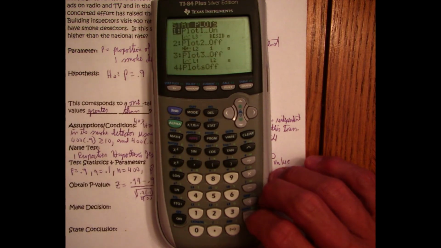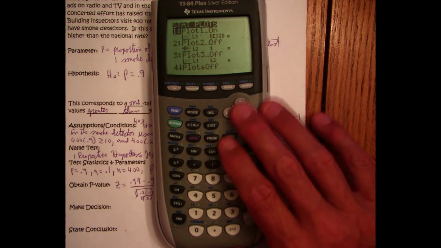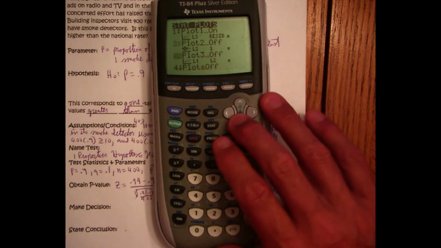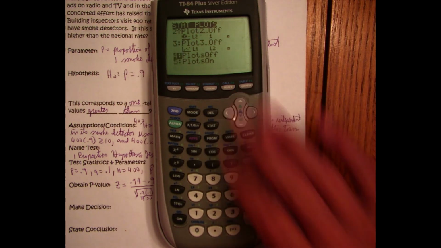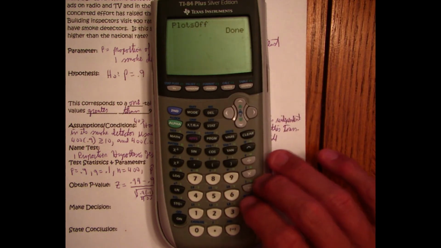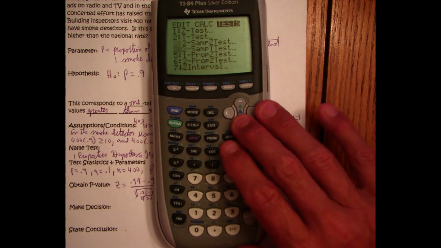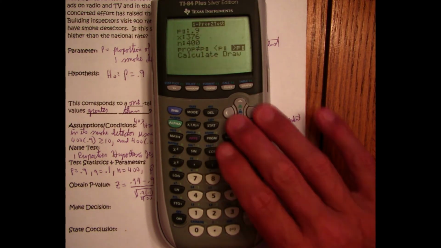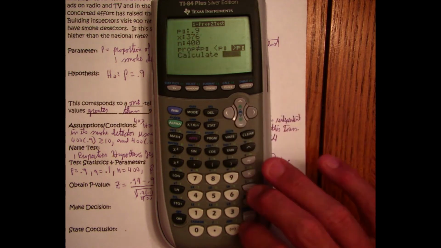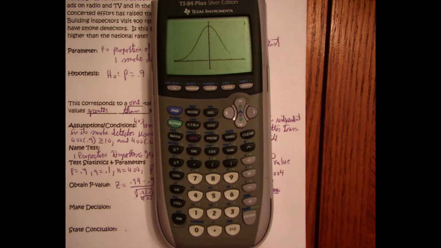If you have anything on your residual plot turned on, then that messes this up for whatever reason, so just turn it off. So go back to stat tests, one prop z test, and we'll draw that. Look what comes up.